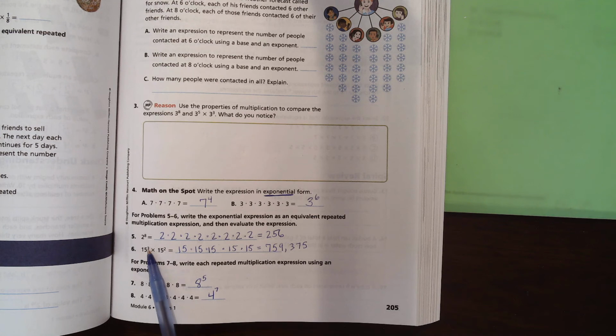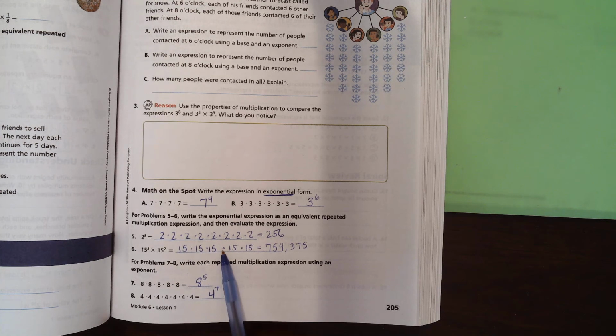15 to the third power times 15 to the second power. Also, we could read this as 15 squared. So 15 times 15 times 15. So you're going to multiply 15 times itself 3 times. Then write your multiplication sign, and then we are going to multiply 15 by itself 2 times. So times 15 times 15. And that would be 759,375.